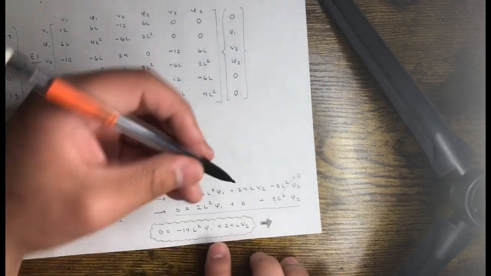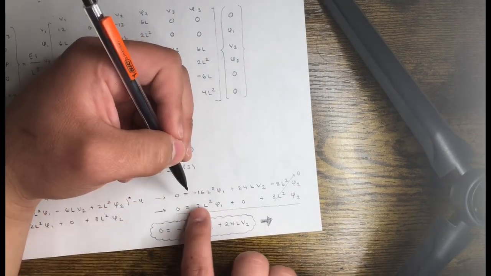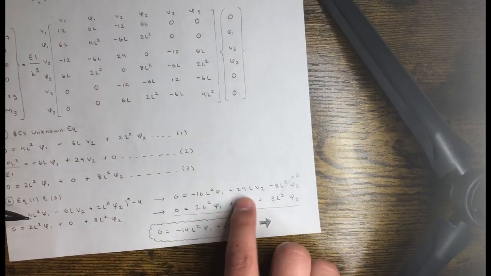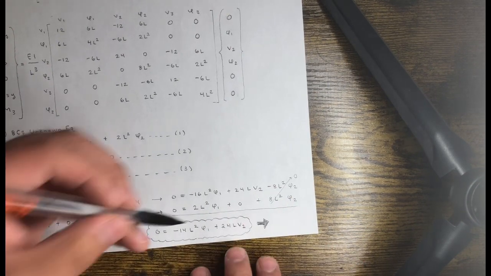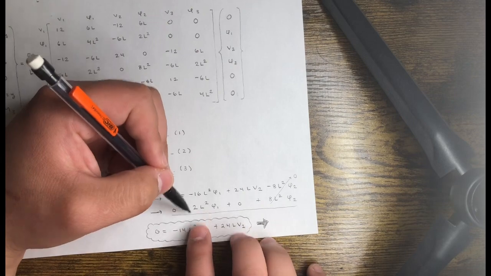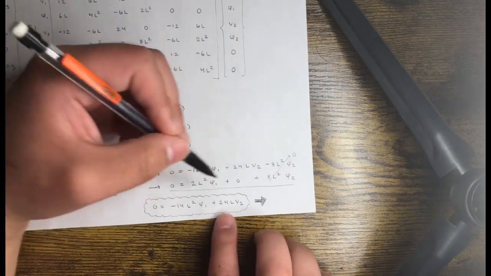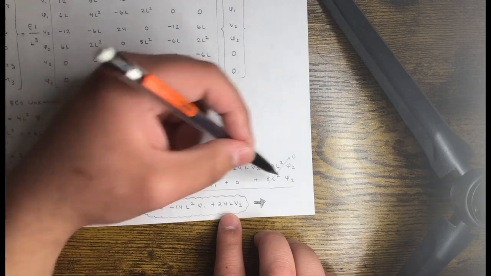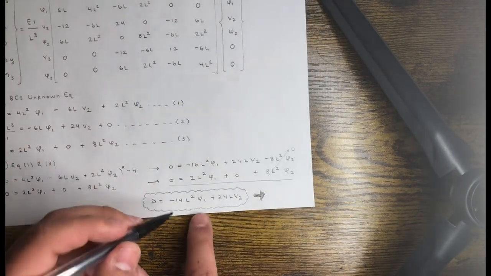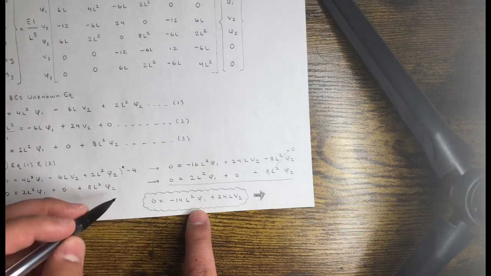The bottom stayed the same. Then you add them: negative 16 plus 2 became negative 14, 24 plus 0 became 24LV2 right here, and then this went away. So what I did was move it to the other side.